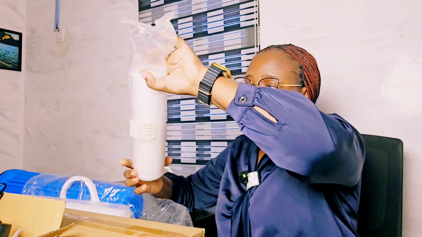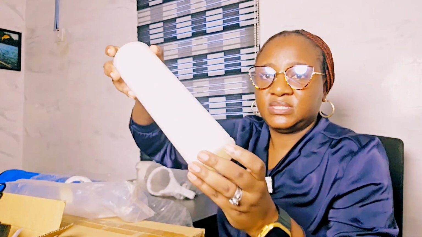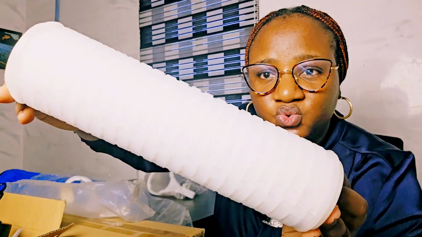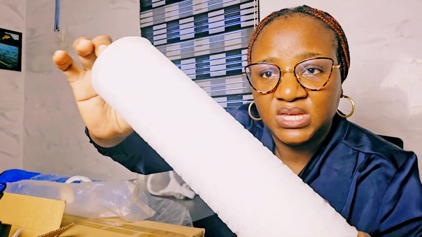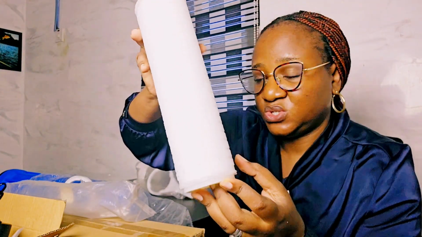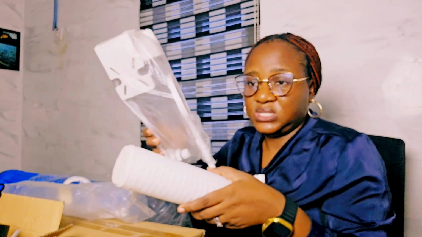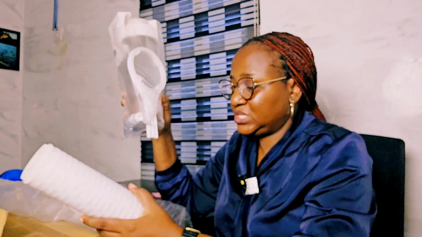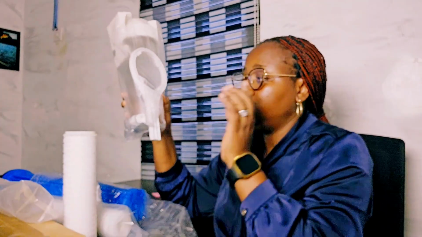Let me bring it out so you can see exactly how it looks like. This is the 10-inch 0.22 absolute micron filter. 10 inches, the shorter one. And then I have the casing here that I will be using. This is the casing. So let me quickly demonstrate how this one also will be done.